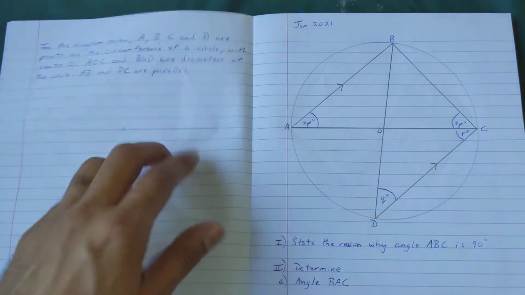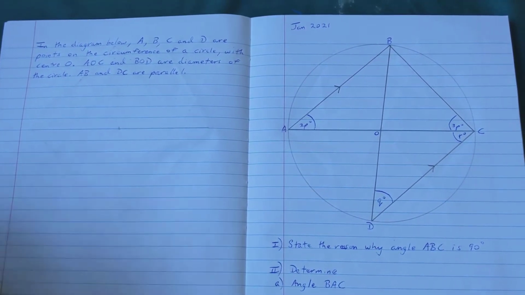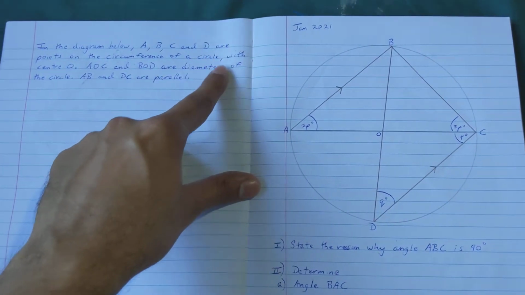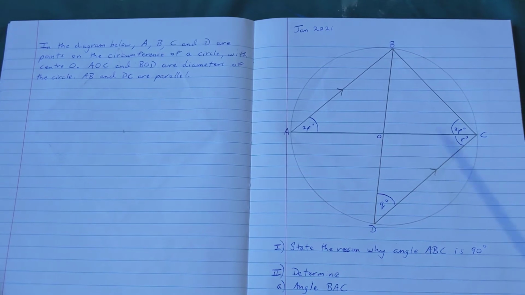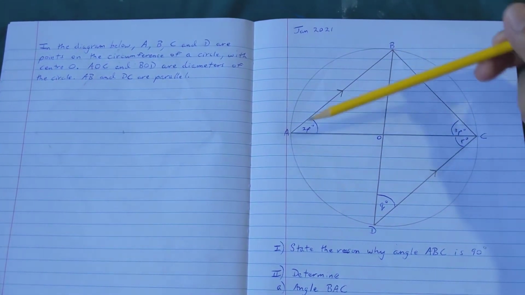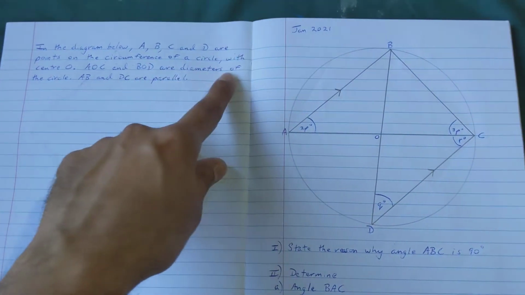So in the diagram below, this is the most recent one, by the way, January 2021. In the diagram below, again, always good to read this. Like I said, A, B, C, D are points on the circumference. So I've seen 4 points on the circumference. Do I have a cyclic? No, because if you look, it's not joined here. It needed to be joined here to get a cyclic. So we do have a cyclic with center O.